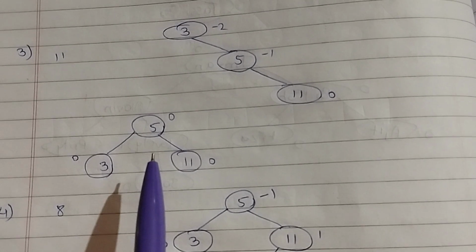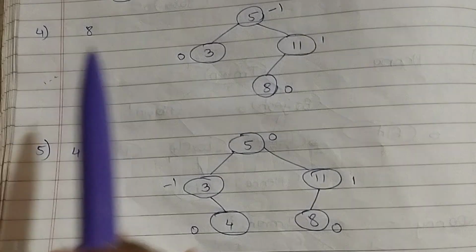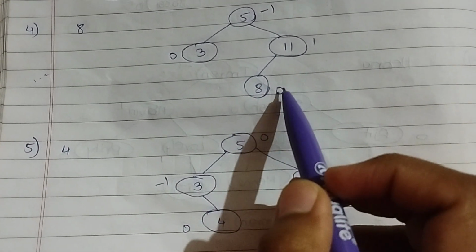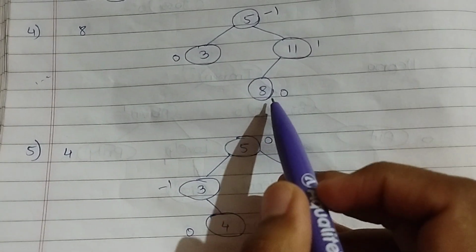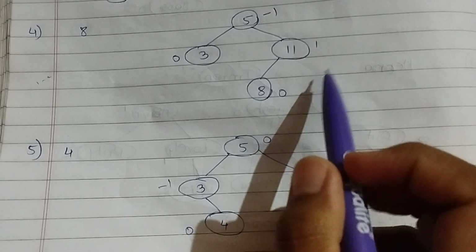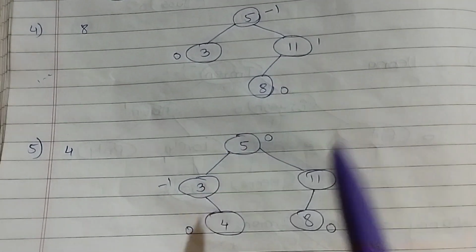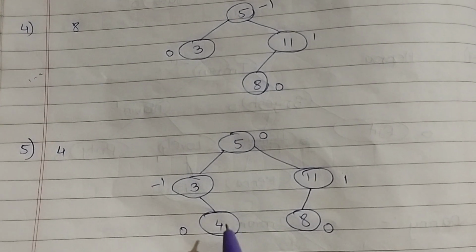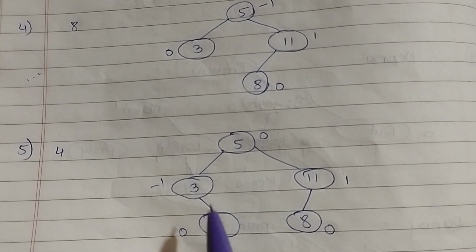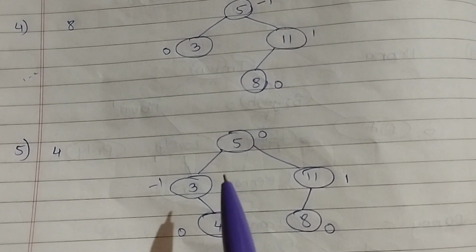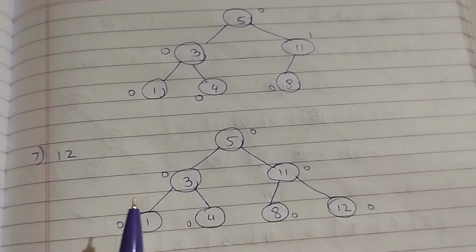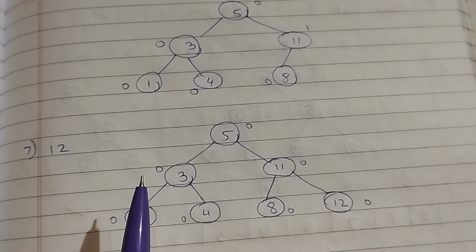Now 8 comes. 8 is smaller than 11, so it goes to the left child of 11. And again we calculate the balance factor. Now 4 is greater than 3, so it goes to the right side of 3 and the balance factor is again balanced. In this way we calculate the balance factor for each node.